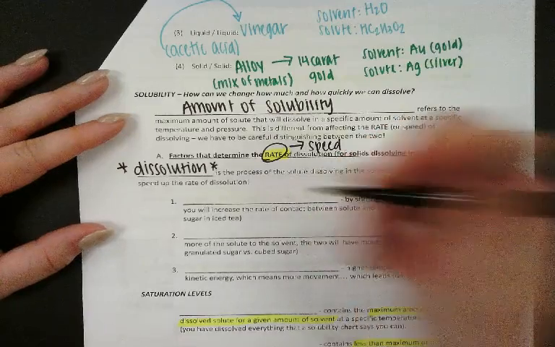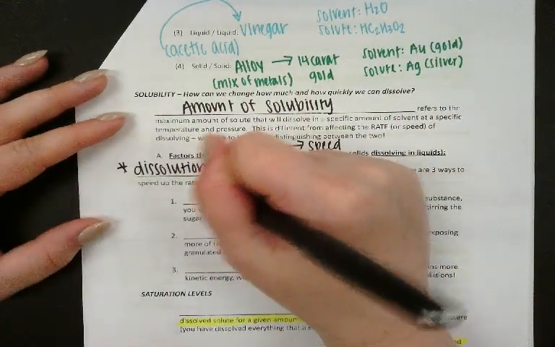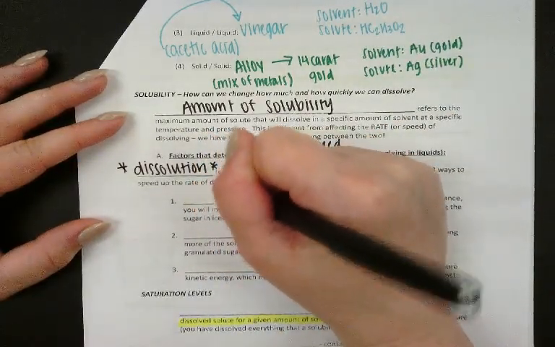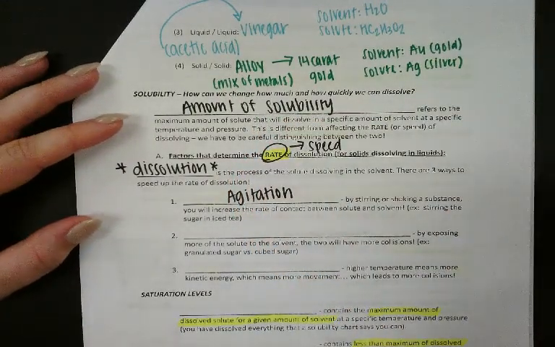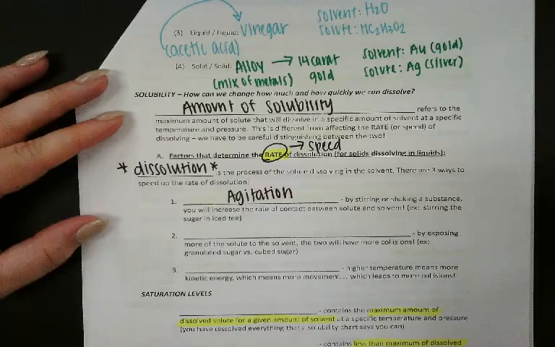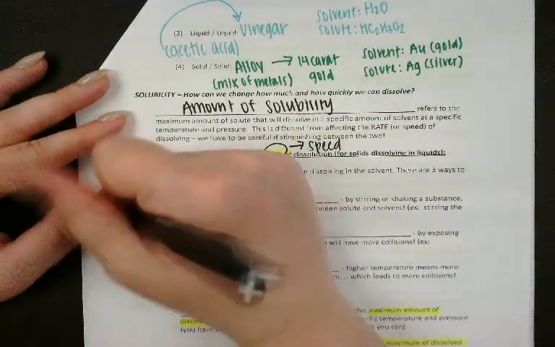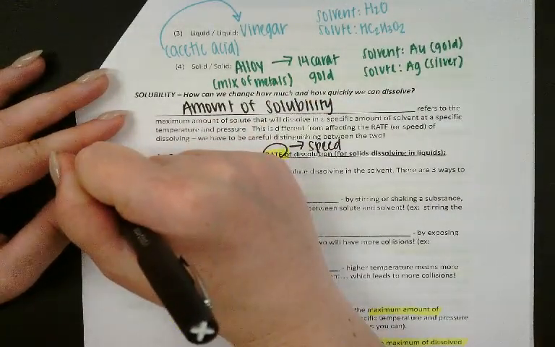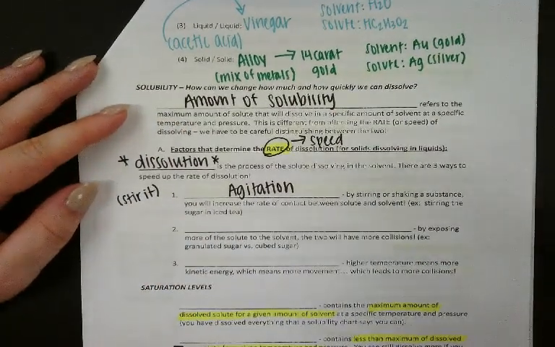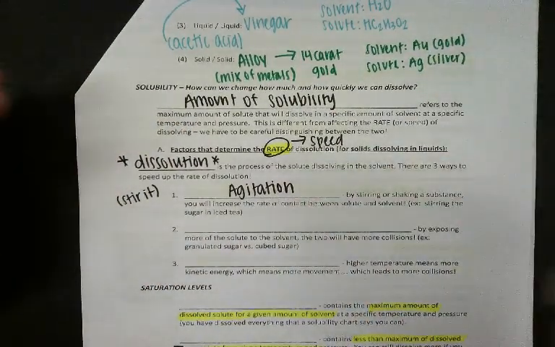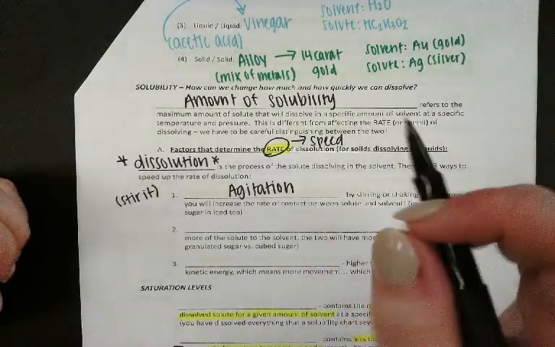Okay, first way is agitation. Okay, agitation. So that agitation, you can think of when you stir it. Okay, that's going to increase the contact between the solute and solvent.